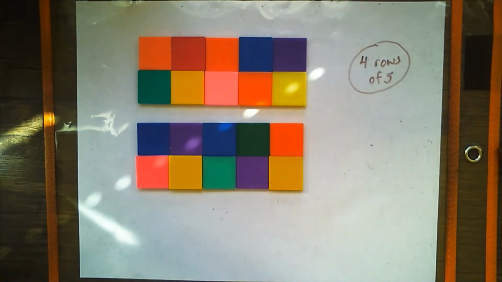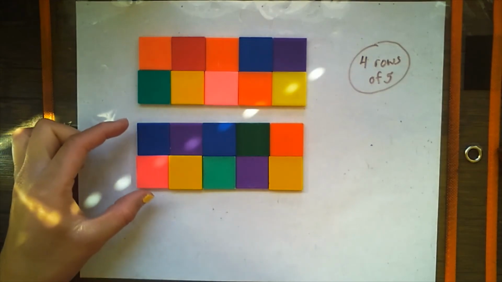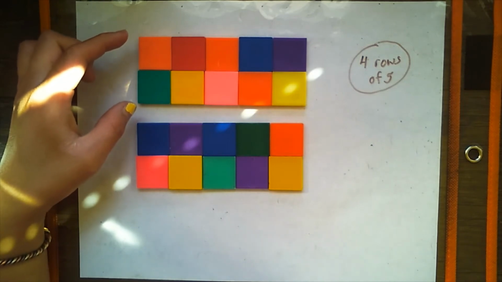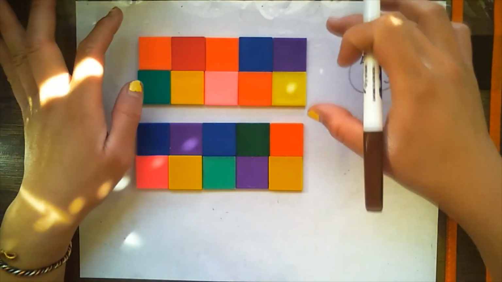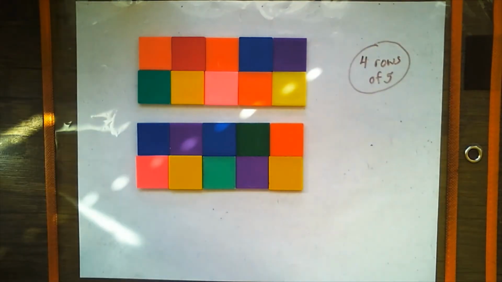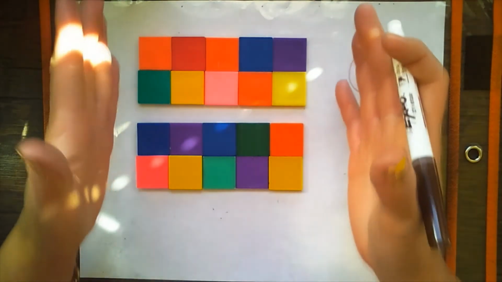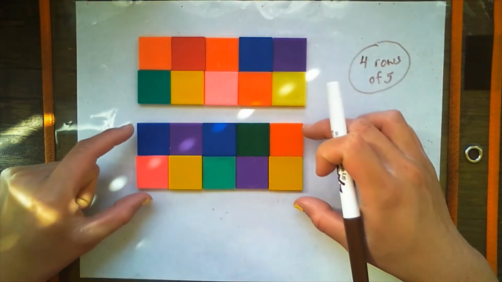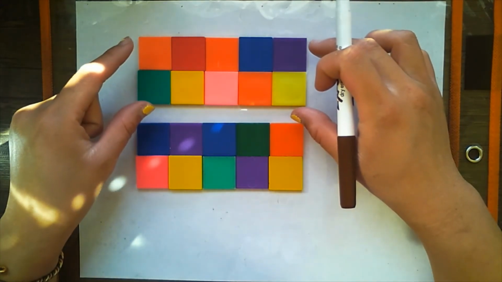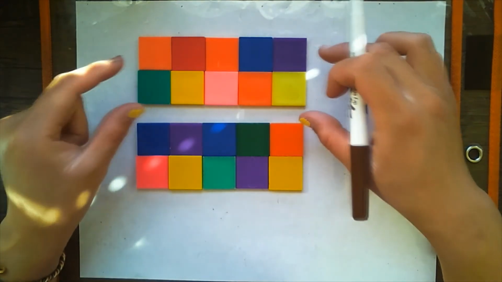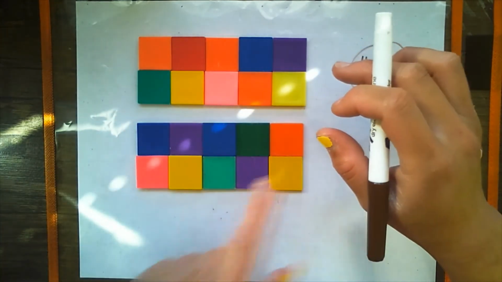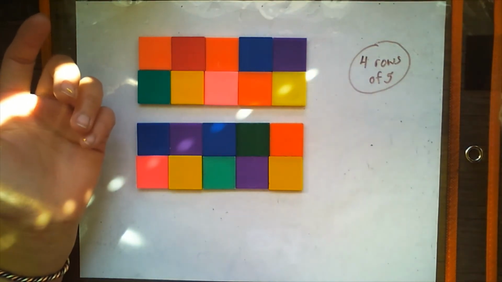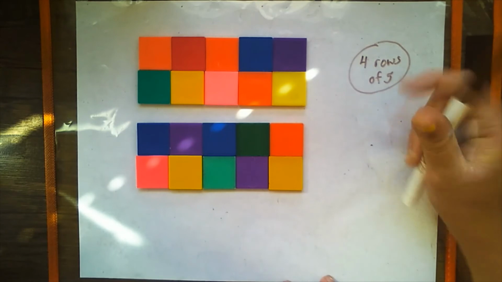Just like that. 2 equal parts would be 2 rows of 5 on one side and then 2 rows of 5 on the top here, which is the other side. Now that we've broken up the original array into 2 equal parts, how many rows do we have in each part? Great, I have 2 rows down here and then 2 rows up here. How many tiles are in each row? 5. So we're going to write 2 rows of 5 for each part of our number bond. Go ahead and watch.